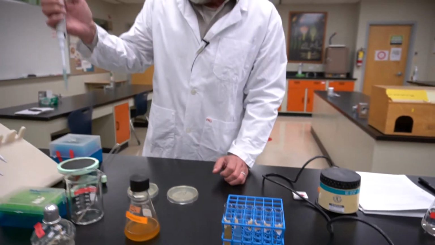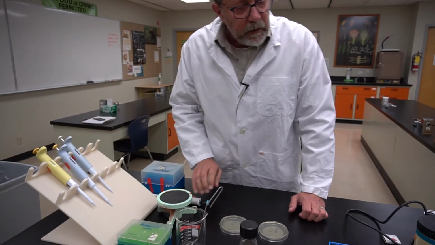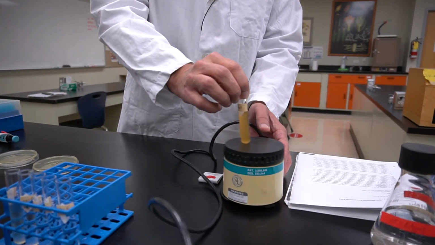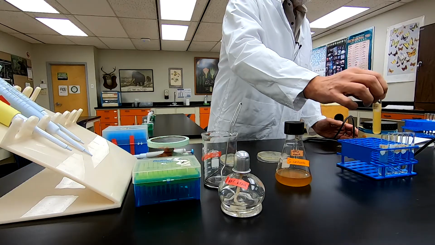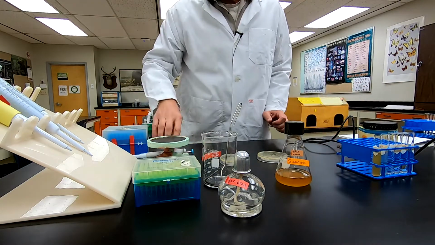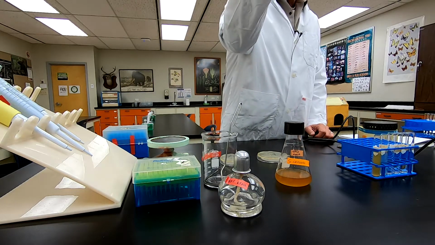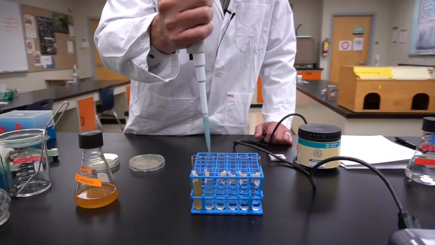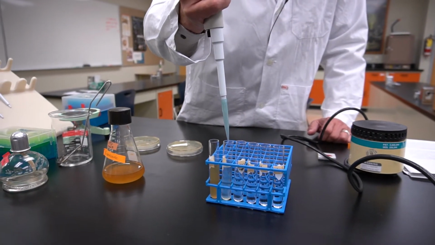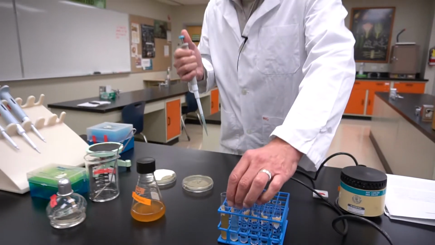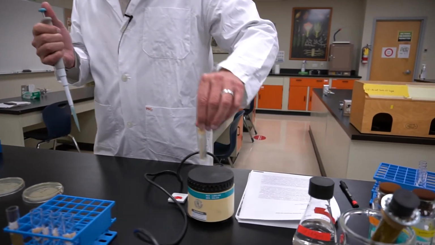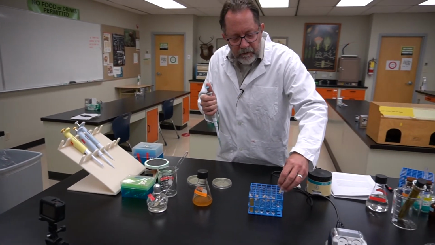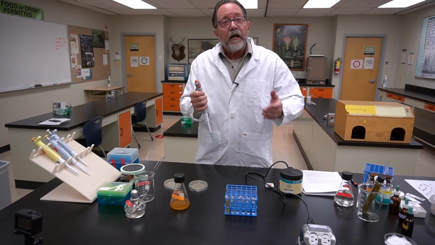I would then dispose of the tip sterilely, take the tube, briefly vortex it to make it perfectly mixed, and then take 1 mil out of that tube and put it into the 10 to the minus 2 tube here. Adding that liquid, mixing it again, and continuing the series down to where I have a 10 to the minus 5 dilution.